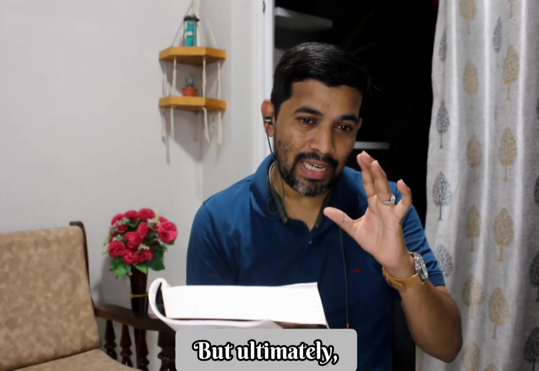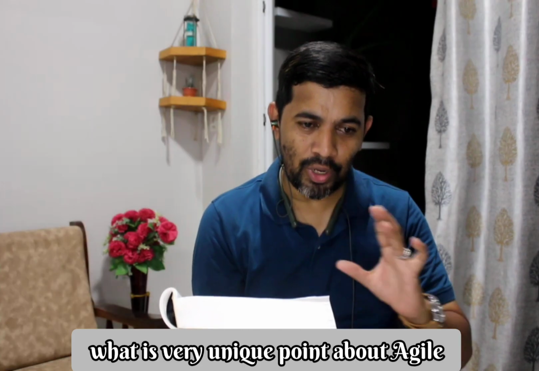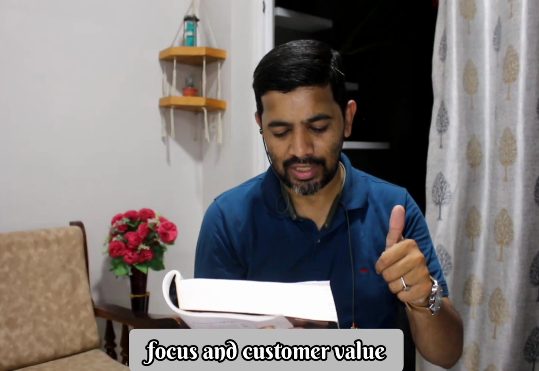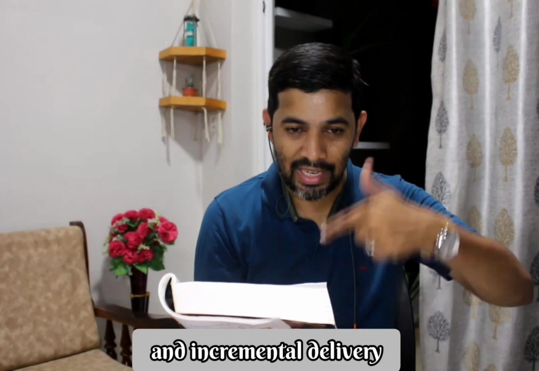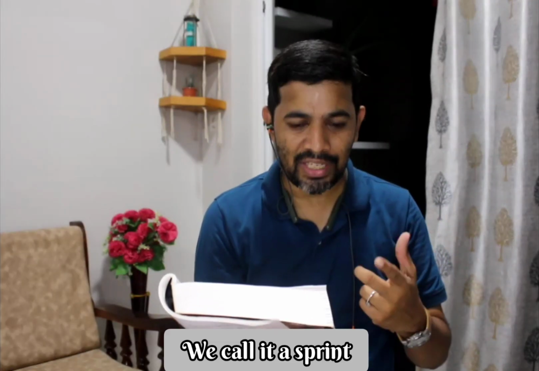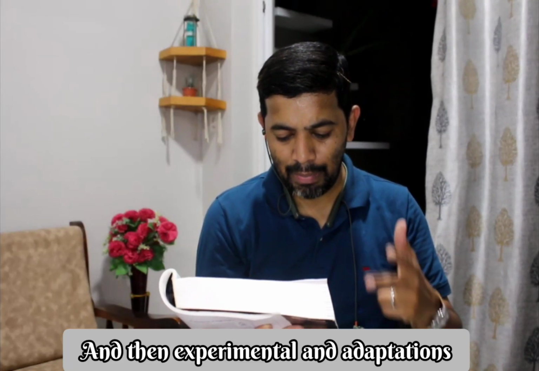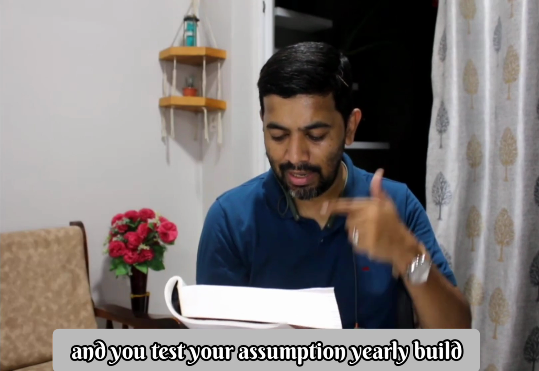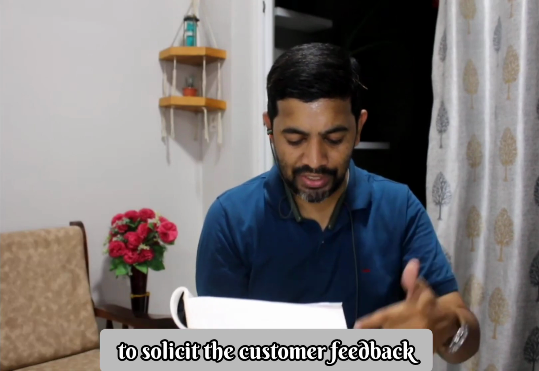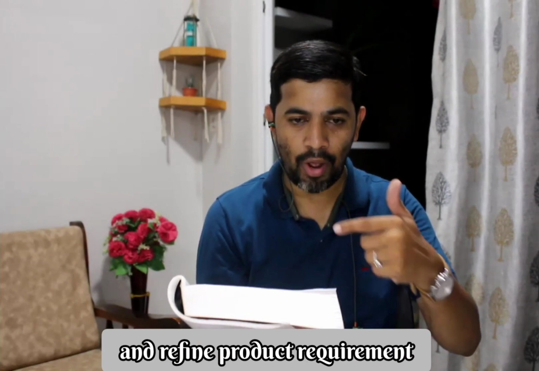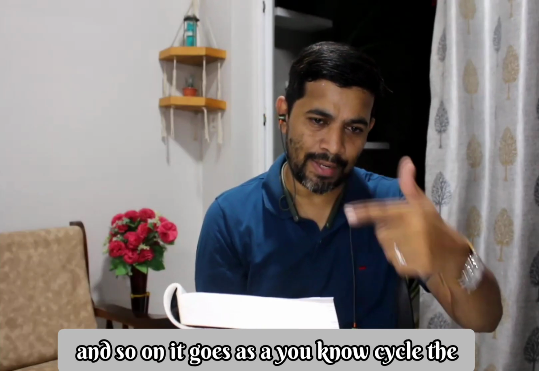But ultimately, what are the very unique points about agile? Number one, focus on customer value. Number two, iterative and incremental delivery, which we call a sprint. And then experimentation and adaptation. You test your assumptions early, build a working prototype to solicit customer feedback, and refine product requirements and so on. It goes as a cycle.